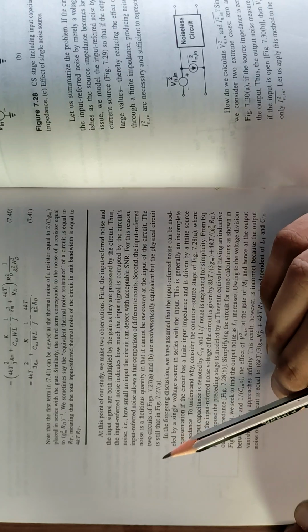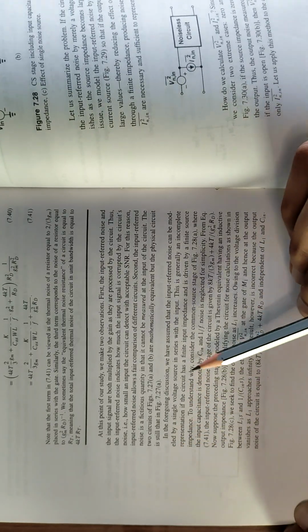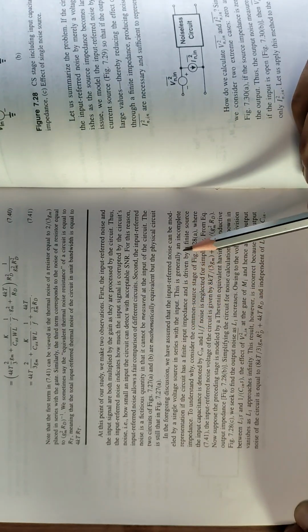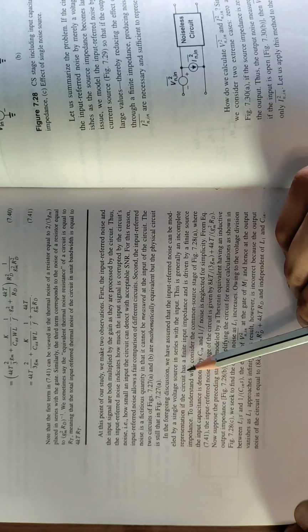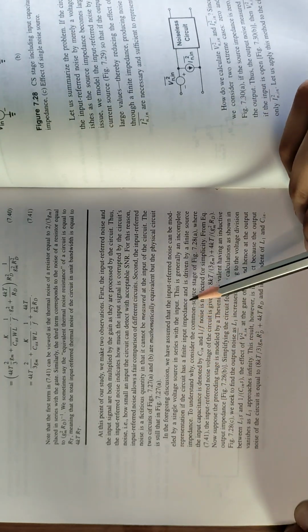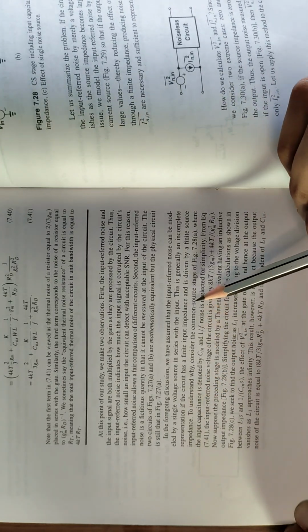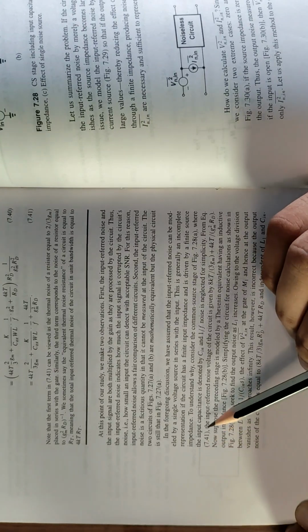In the foregoing discussion, we have assumed that the input referred noise can be modeled by a single voltage source in series with the input. This is generally an incomplete representation if the circuit has a finite input impedance and is driven by a finite source impedance.